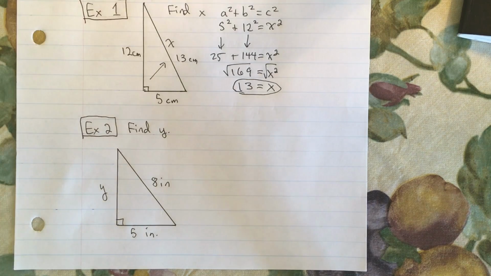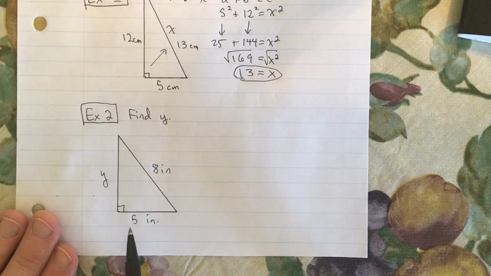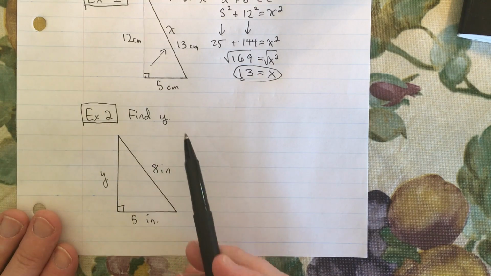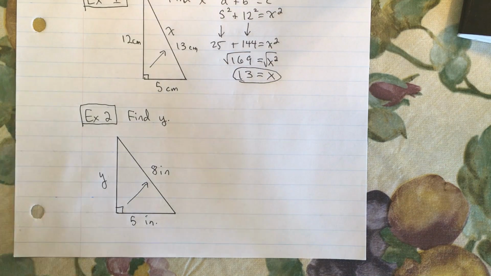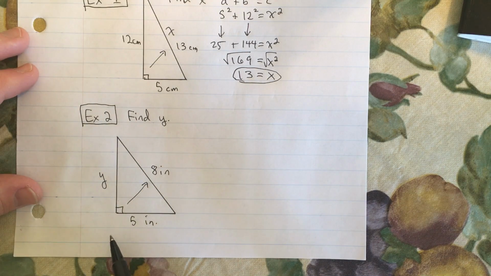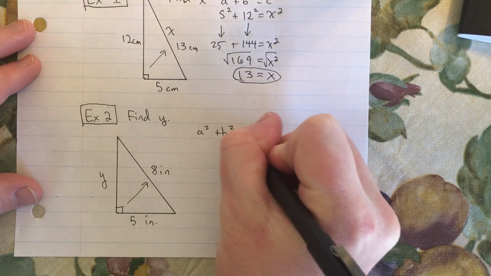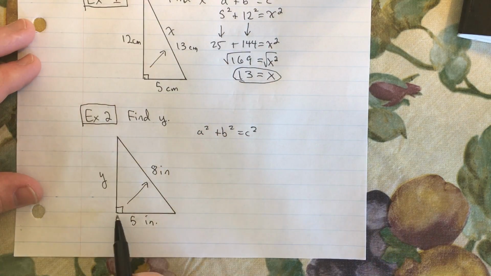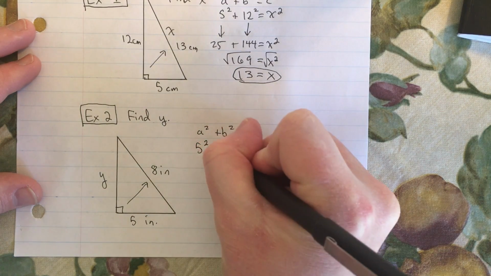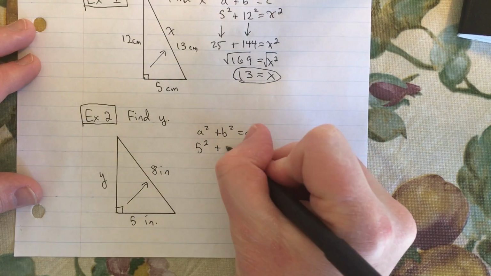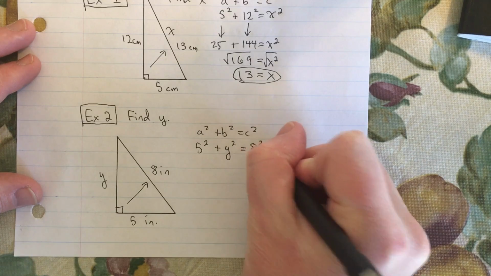See this one? It says find y. So the difference between example 1 and example 2 is that in example 1 we were finding the hypotenuse. But look, I'm given the hypotenuse in this example. I need to find one of the legs. So let's start with a squared plus b squared equals c squared. If I know the length of a is 5, I'll substitute 5 squared, but I do not know the length of b, so that's what I'm looking for. So I'll leave that as a y, and that equals 8 squared.